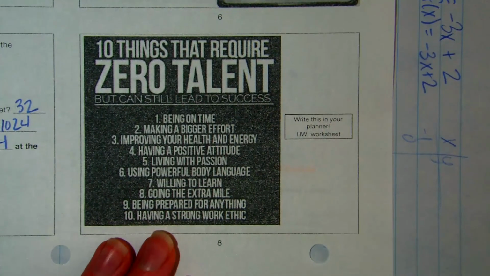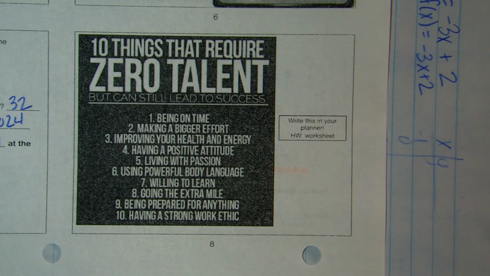10 things that require 0 talent but can still lead to success: be on time, make a big effort, improve your health and energy, have a positive attitude, live with passion, use powerful body language, be willing to learn, go the extra mile, be prepared for anything, and have a strong work ethic. Have a great day.